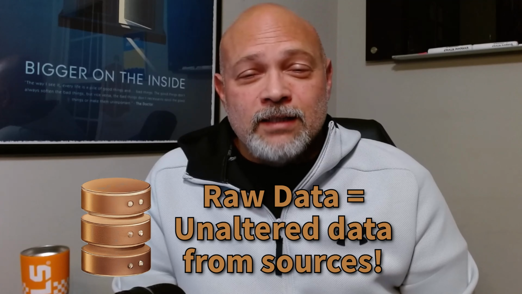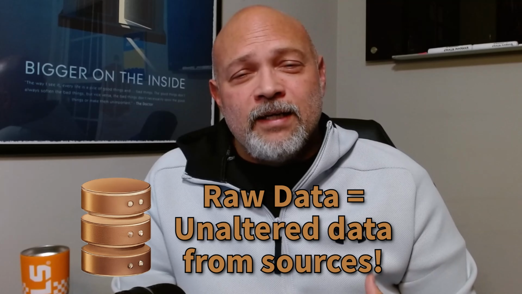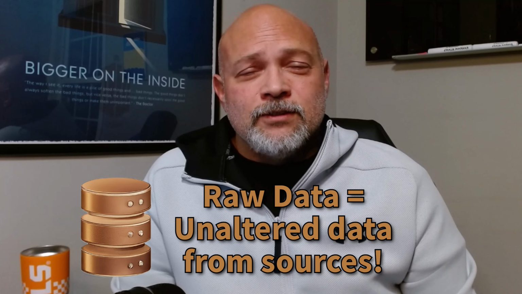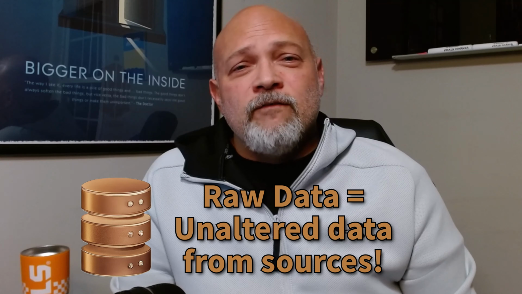So what is Medallion Architecture? Well, it's a three-tiered approach to your data architecture. Basically, it's first, second, and third place, so hence the medallion piece. So, in third place, you have your bronze data. That's your raw data coming in from various data sources. Second place, you have your silver.